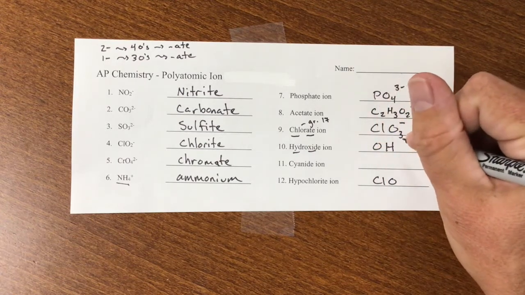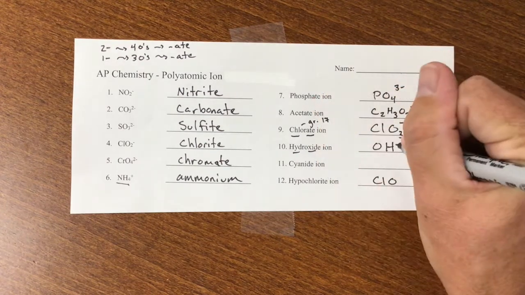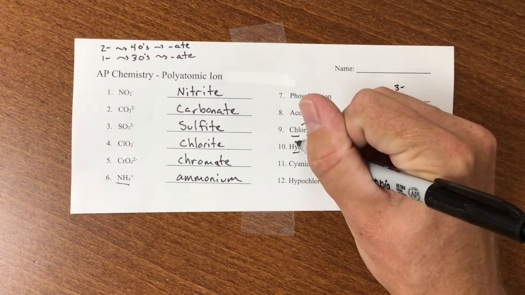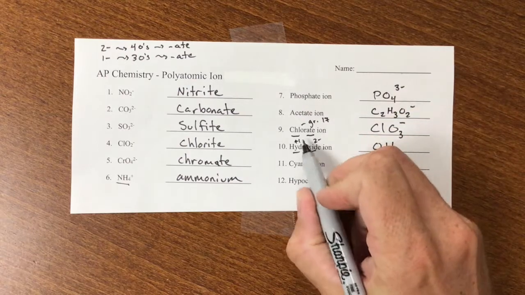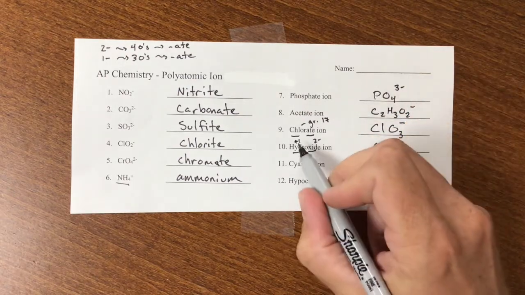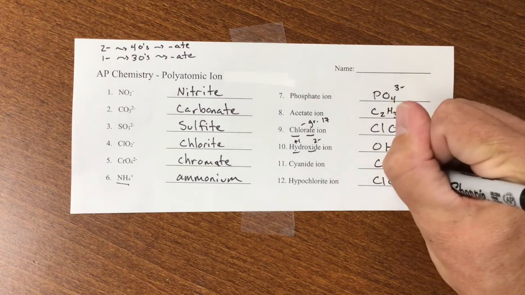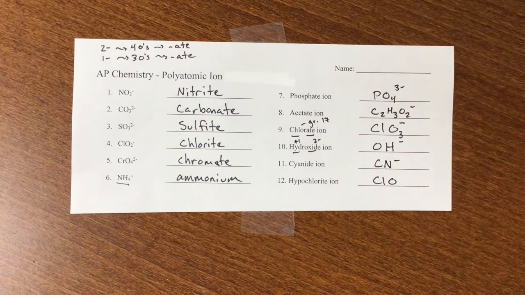Hydroxide's kind of an easy one to remember, but if you can't, it's the most direct. So oxygen as a charge is -2 and hydrogen as a charge is +1. So if you do the math on that, it becomes a -1. 1 minus 2 is -1. Cyanide, you're just going to have to work on that one as well.